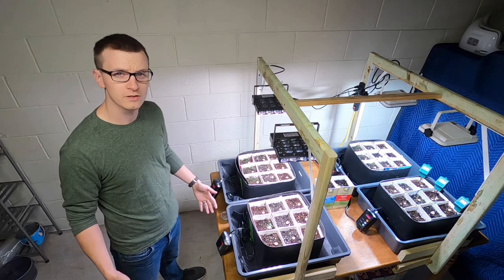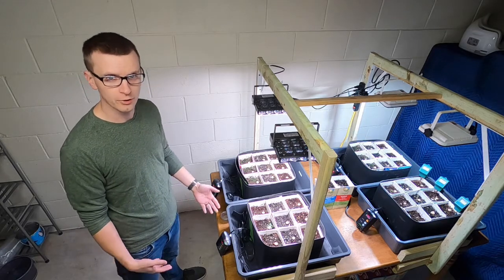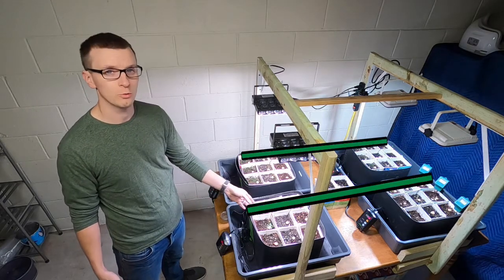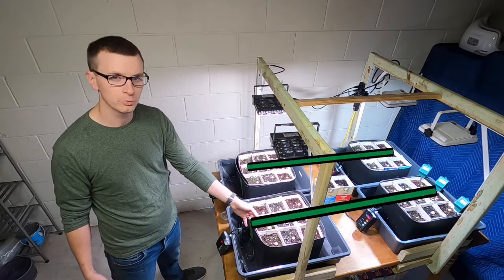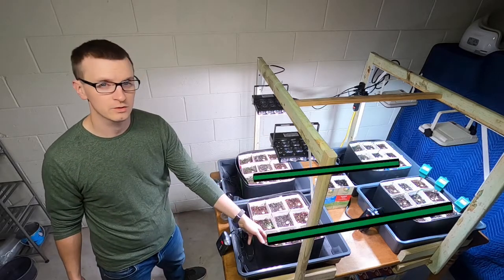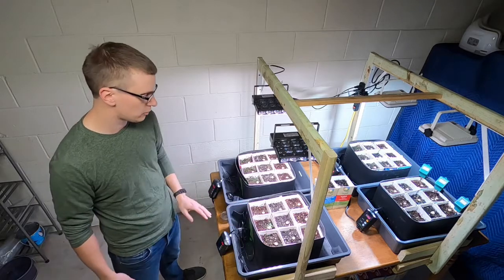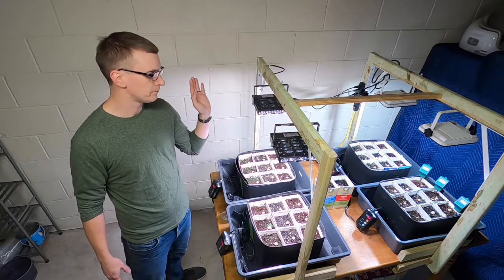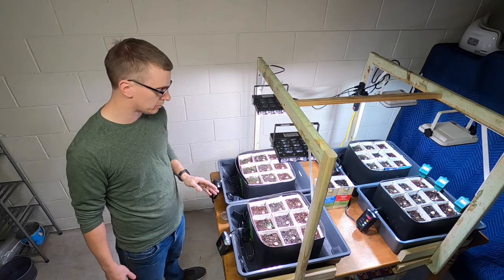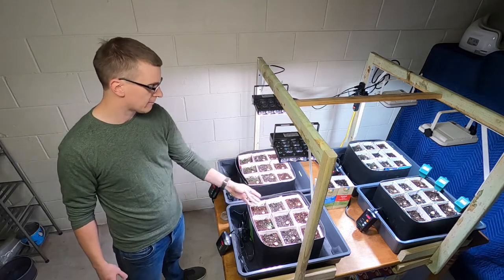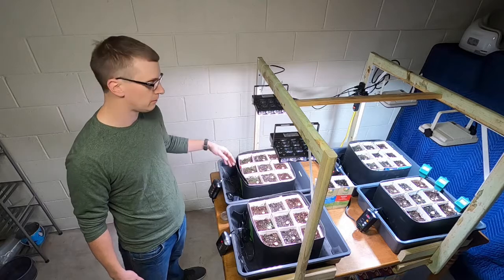So the soil moisture meters that I have are representations of the row that they're in. So this entire row will be the dry row, this row will be the moist row, and this row will be the wet row. When that meter is out of its bounds, I will try to rectify that on every single row that it represents.